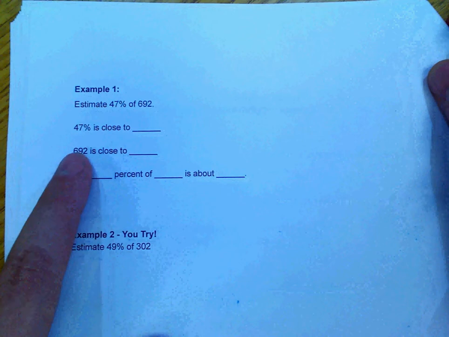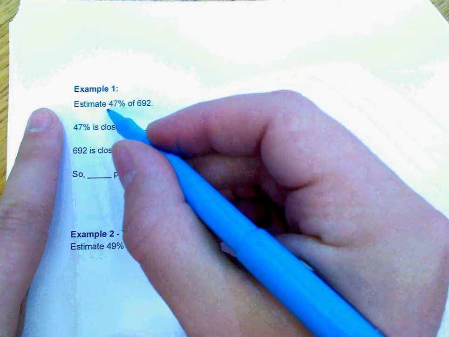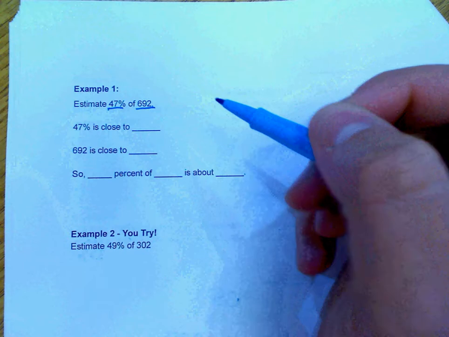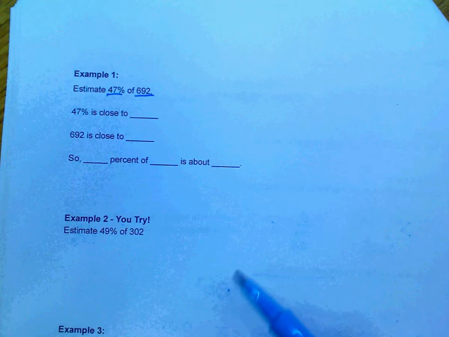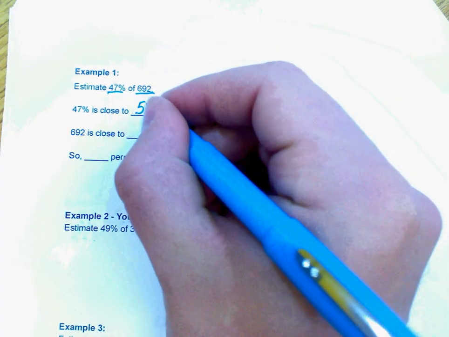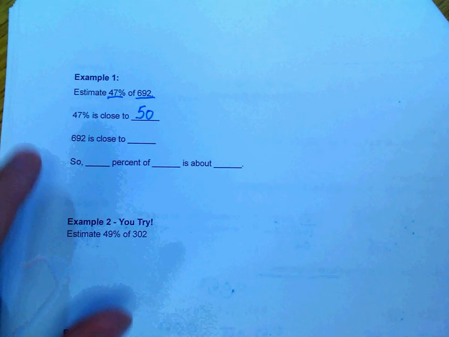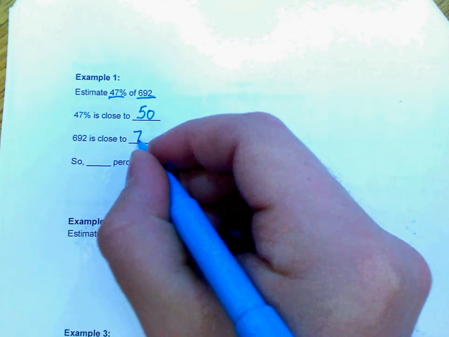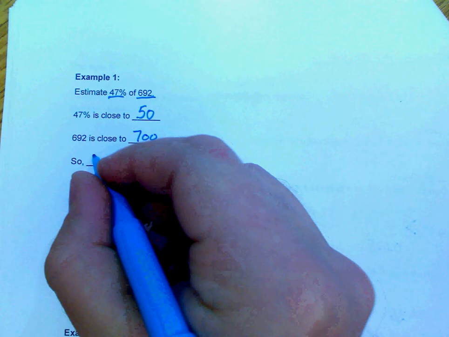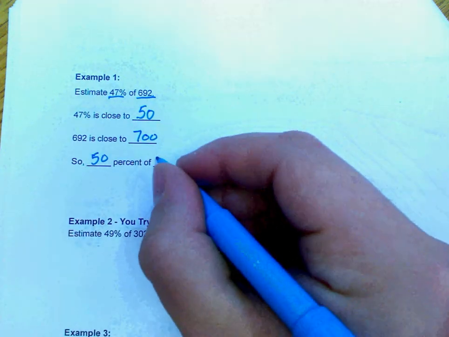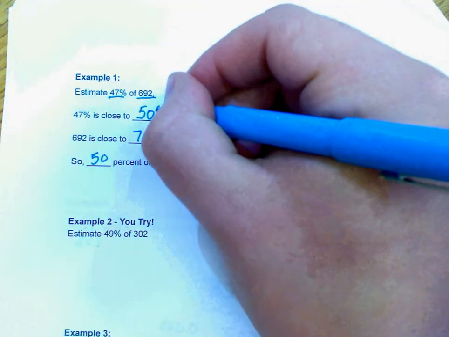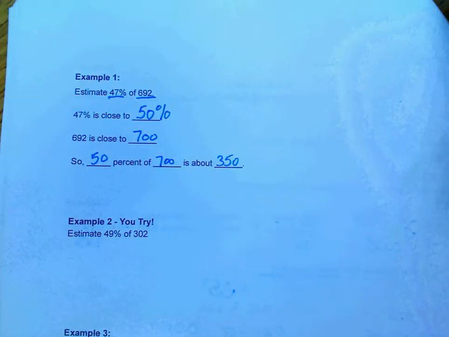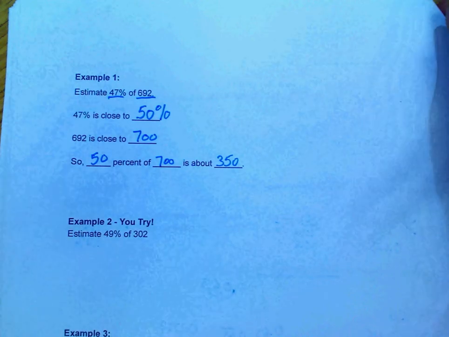So, example number 1. We're going to estimate 47% of 692. So we're going to round 47 to its nearest 10 in this case, and we say that 47% is close to 50%. 692 is close to 700. So 50% of 700 is about 350. So that's half. Remember, make it easy for yourself.